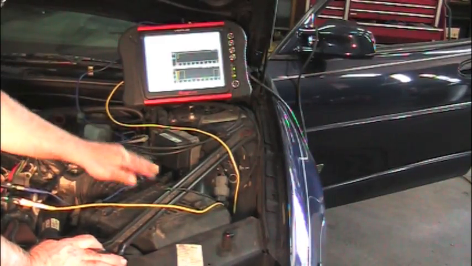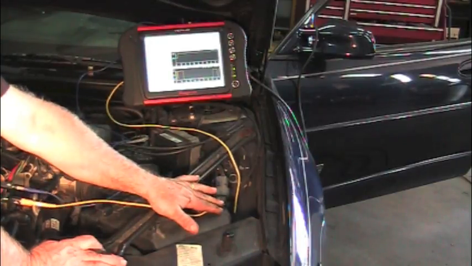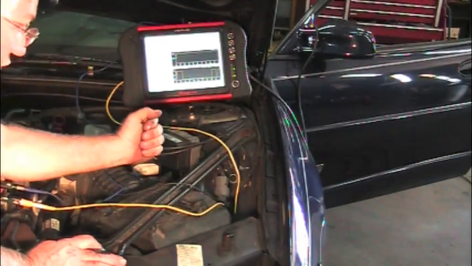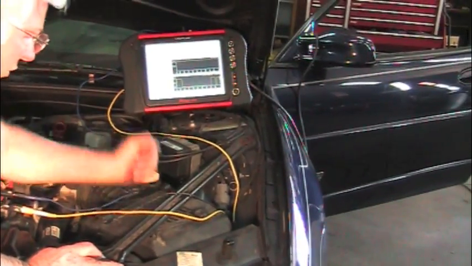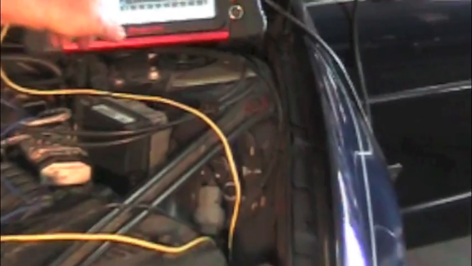Well, this is all attached, and in this car, the computer is actually in the breather box. So if I bang this, and you look at the lab scope, you can see that the signal is dropping out.